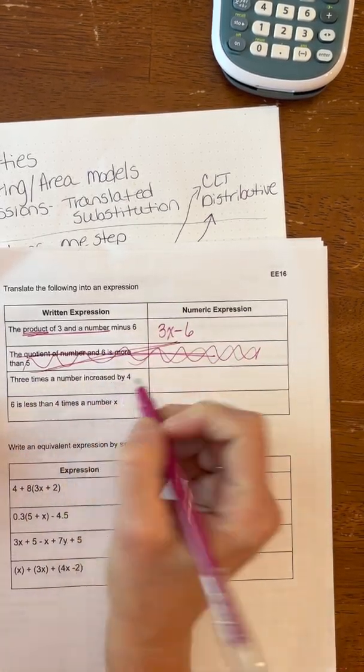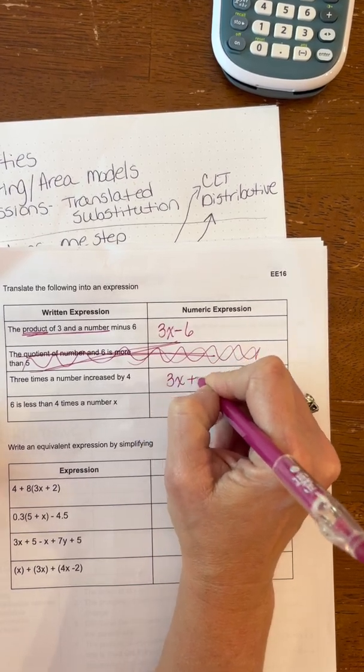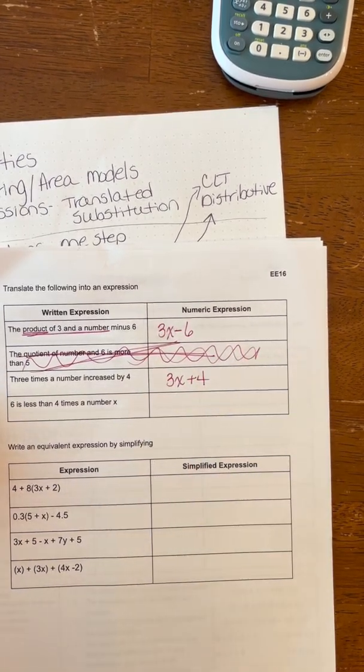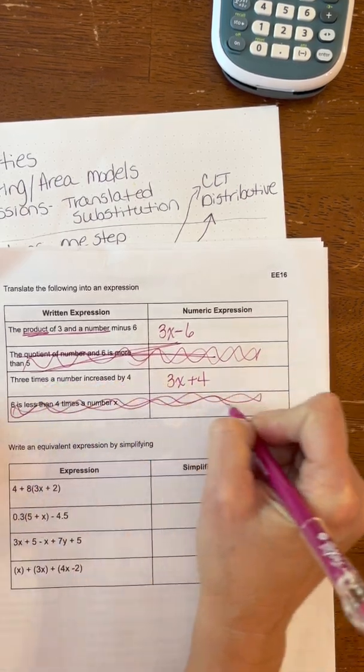3 times a number increased by 4. And that's an inequality. Scratch that one out.